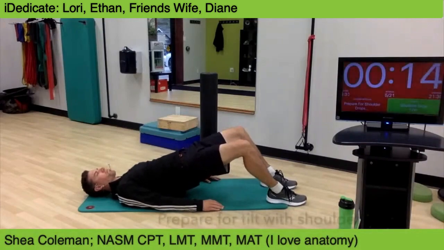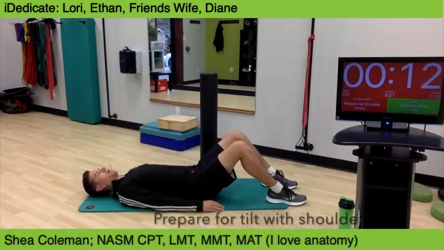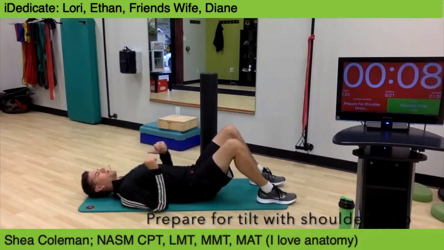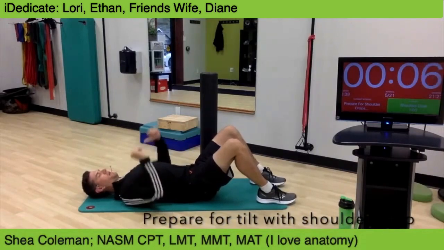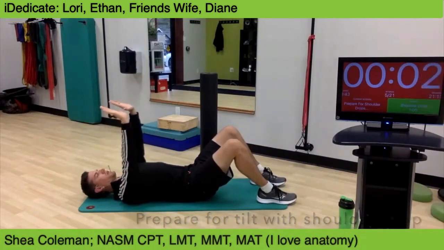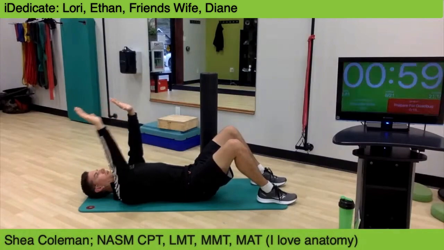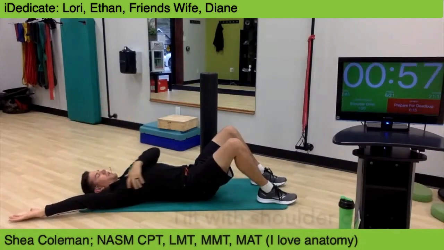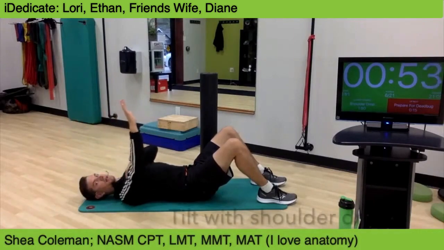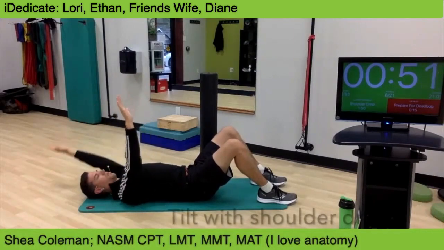Prepare for shoulder drops. Shoulders down and back, out of the ears and to the floor, okay? Or get your shoulders down to your butt. 3, 2, 1. Shoulder drop. Then as your arm goes up overhead, that's a relaxation. Pull your shoulder back down to return your arm up.